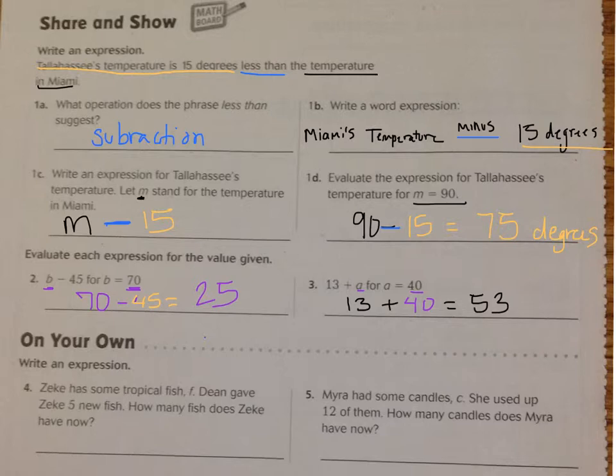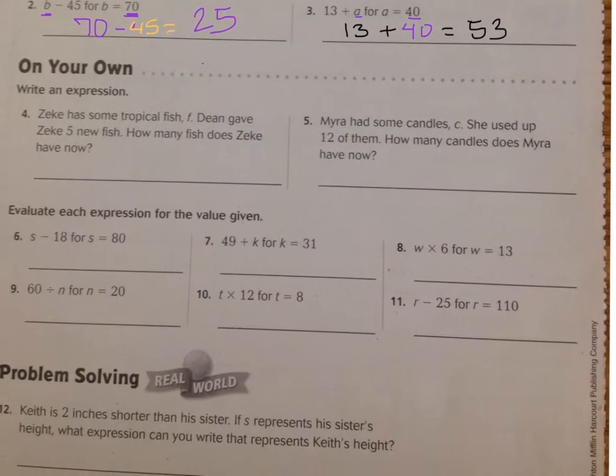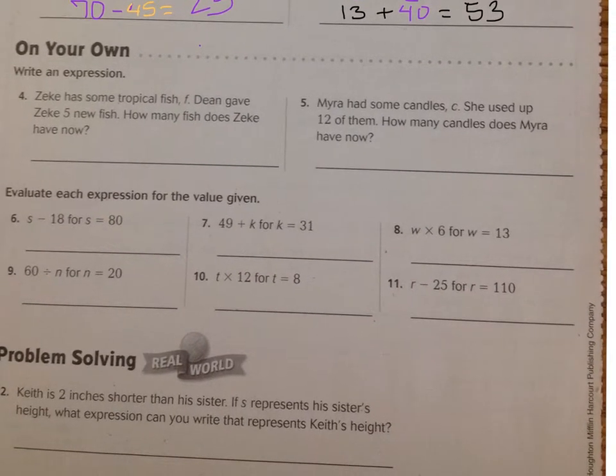Now that we're finished with the share and show, go ahead and press pause while you work on your own. Remember, just think through each step, what you're being asked to do, what operation you are being asked to do, what numbers you have, and what variables. And it looks like they give you what variables to use. So you're not choosing your own variable. Write the expression, and then if it asks you to evaluate it, go ahead and solve it. Press pause while you work.